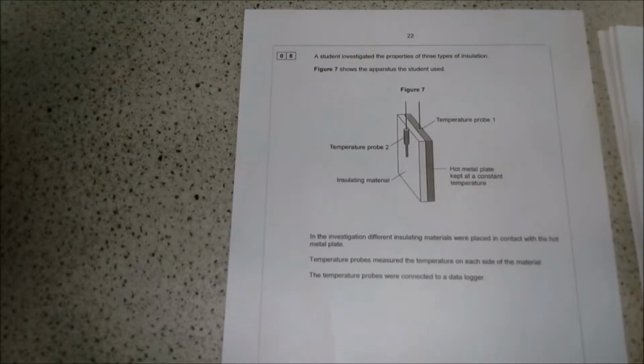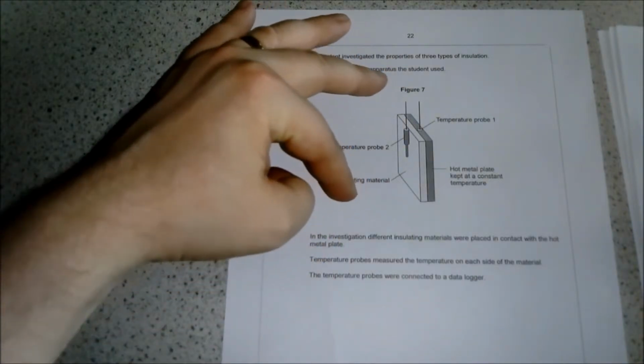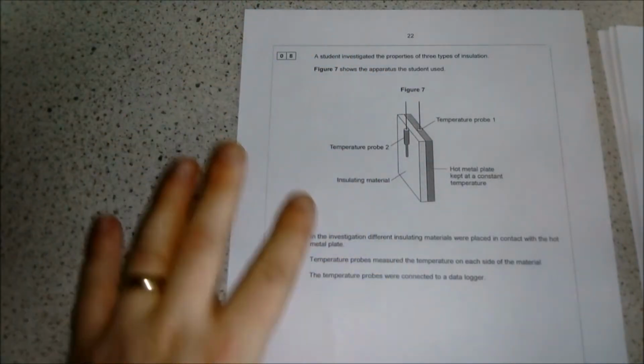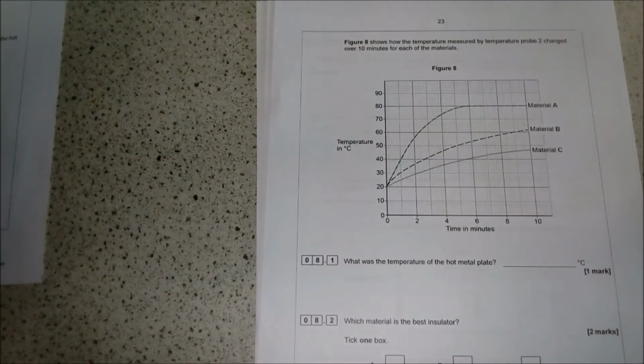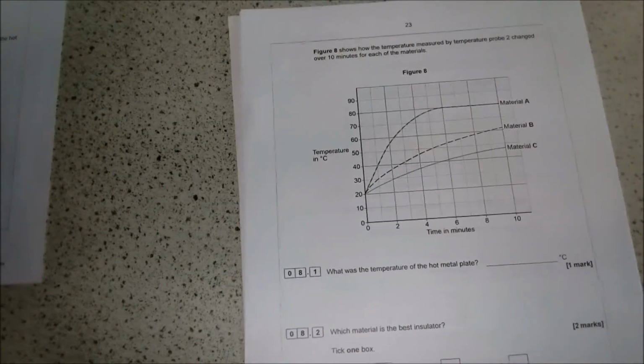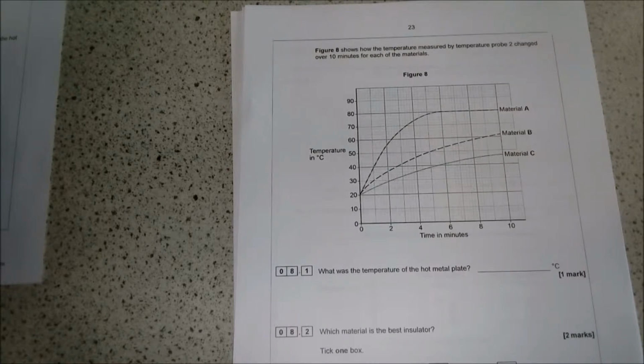So a student investigated the properties of 3 types of insulation. It's shown below how they set it up. In the investigation, different insulating materials were placed in contact with a hot metal plate. Temperature probes measure the temperature of each side of the material. The temperature probes were connected to a data logger. The fact that it's talked about temperature probes and them being attached to a data logger, they're all things that you'll probably need to think about mentioning later in the question.